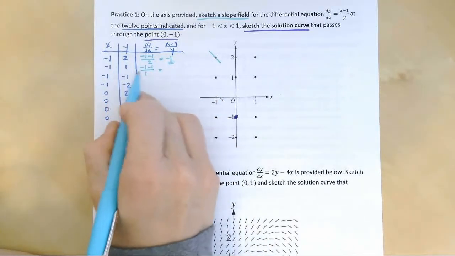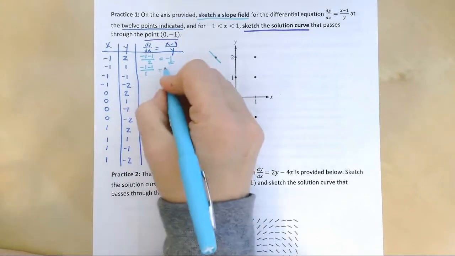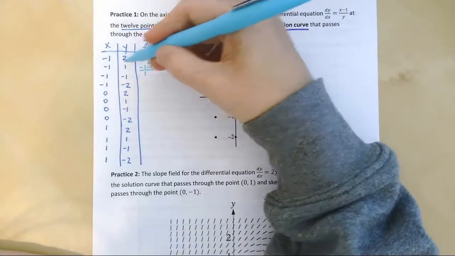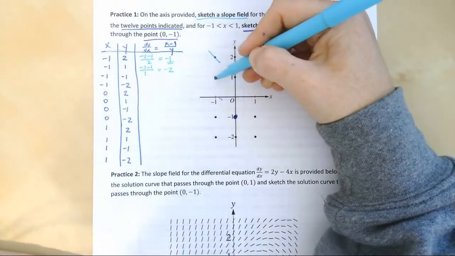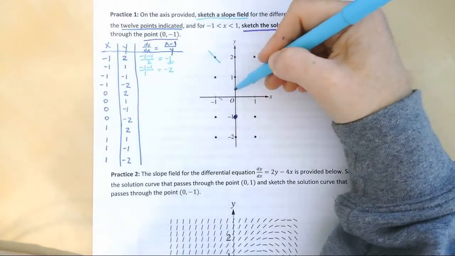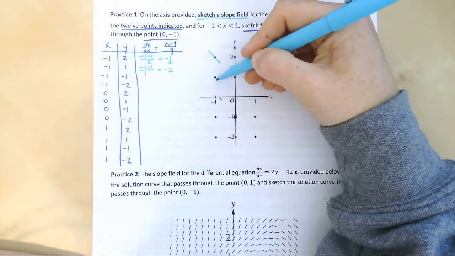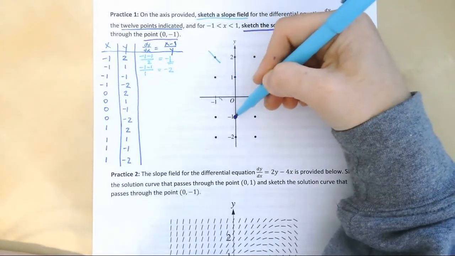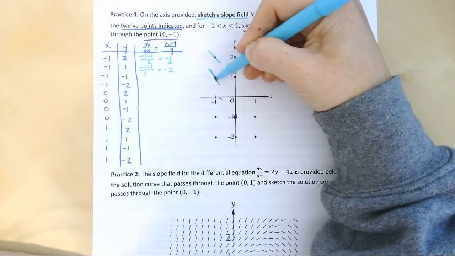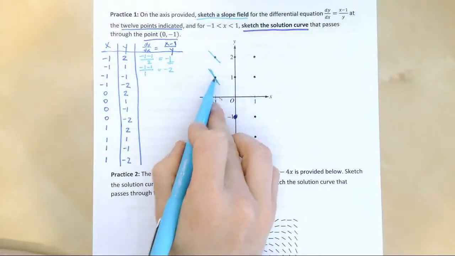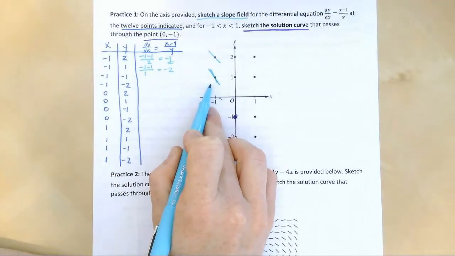Okay, y was 1 for this one. So that's -2. So at -1, 1, we want a slope of -2. So I'm going over 1, down 2, and pointing it that way. And it should be a little steeper than this. It should look steeper.